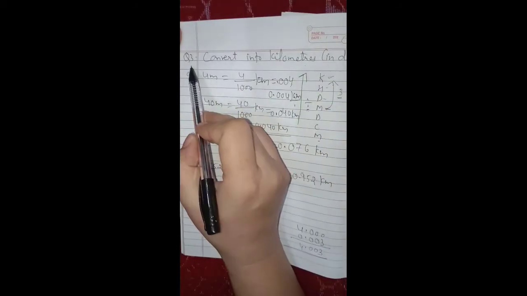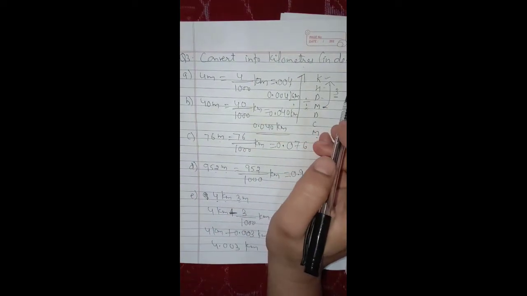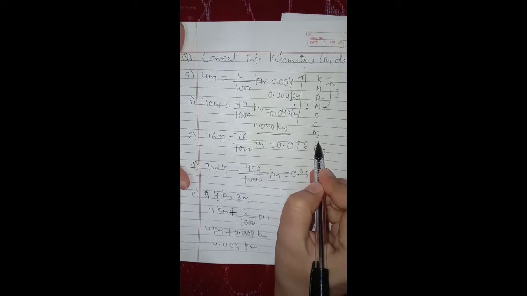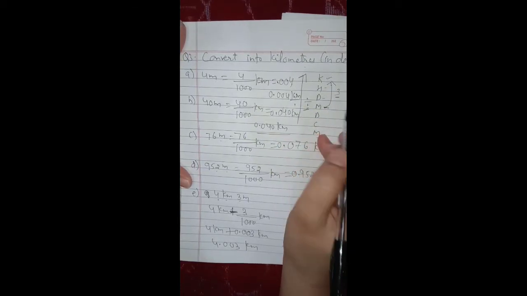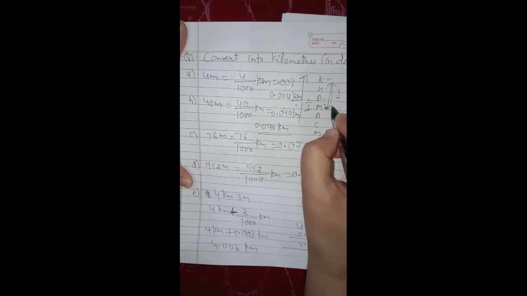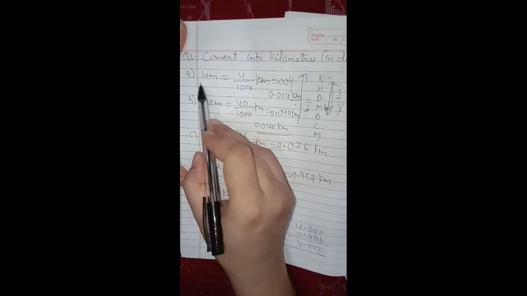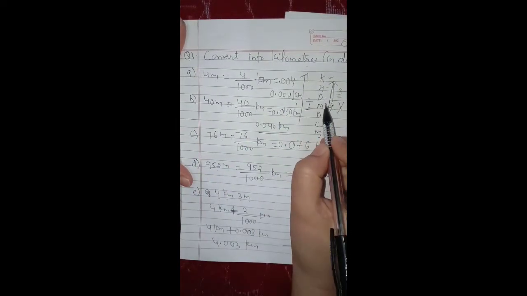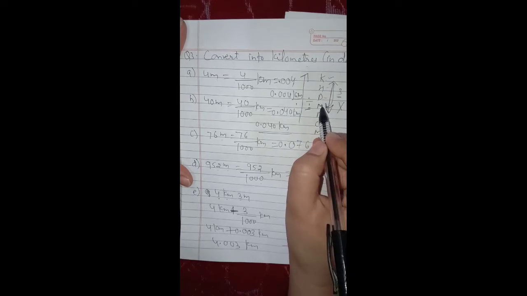Now the next question is question number 3. Convert into kilometers and write the answer in decimals. Now here in this question we have to convert into kilometers. So again I have written the formula here in the short form. So if you have to go above, you will divide. If you have to just come below, then you will multiply. Okay. So first part is part A, 4 meters. So we have to convert meter to kilometer. So how many steps we have to go above?